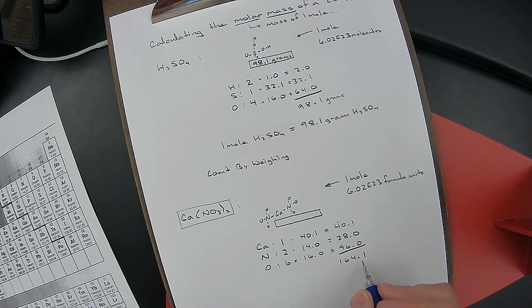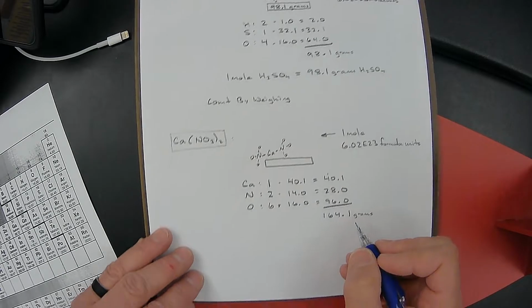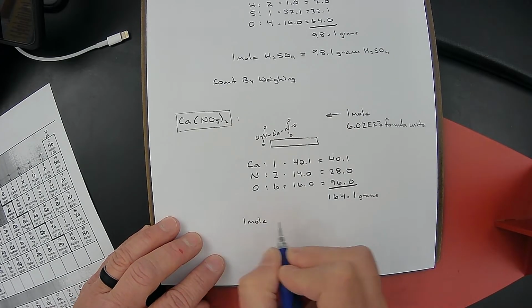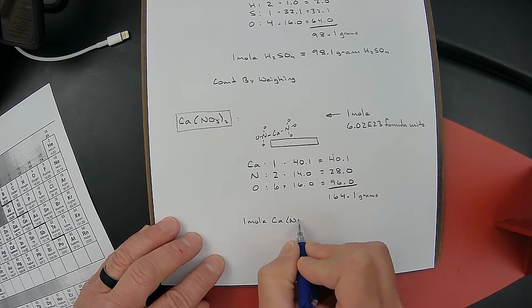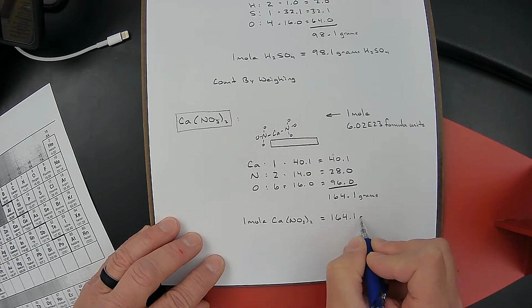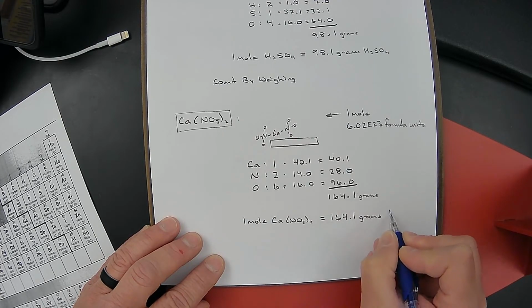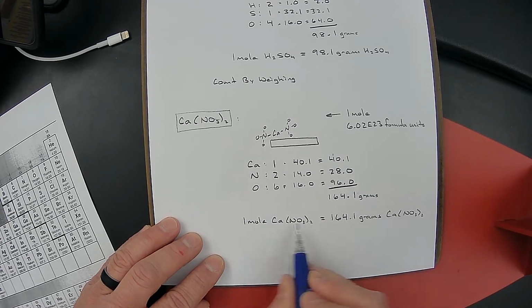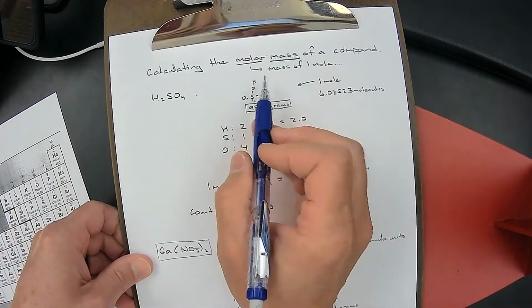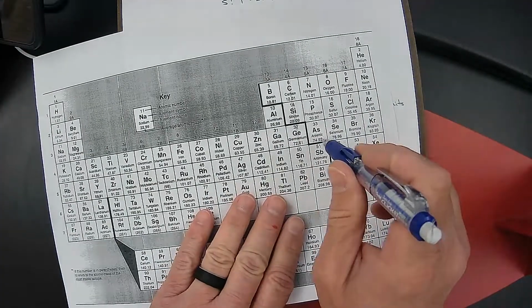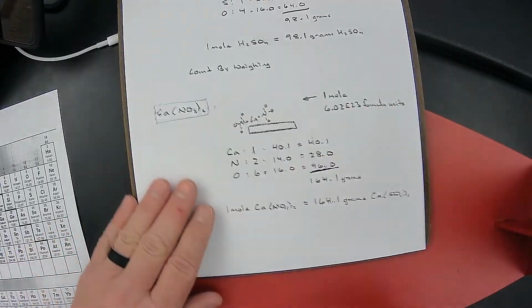That gives you 164. The way you interpret this number once you add it all up is you say that 1 mole of Ca(NO3)2 is equivalent to 164.1 grams of Ca(NO3)2. This here is the molar mass. That's the calculation of the molar mass, the mass of a mole. And we interpret that based off the atomic weight from the periodic table.